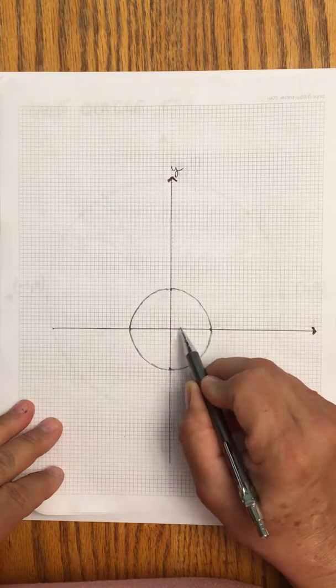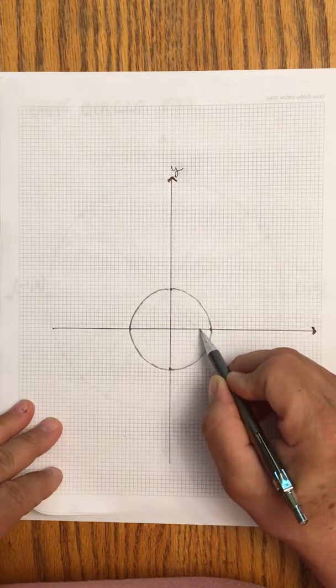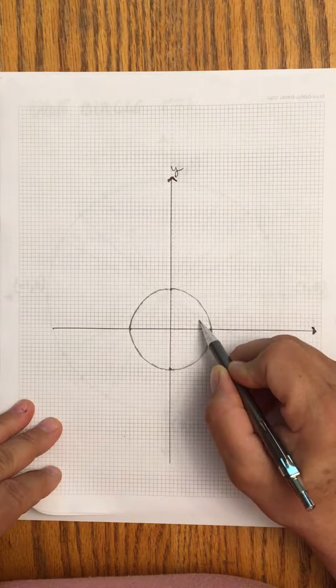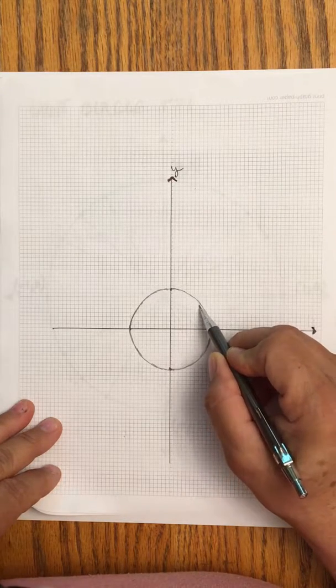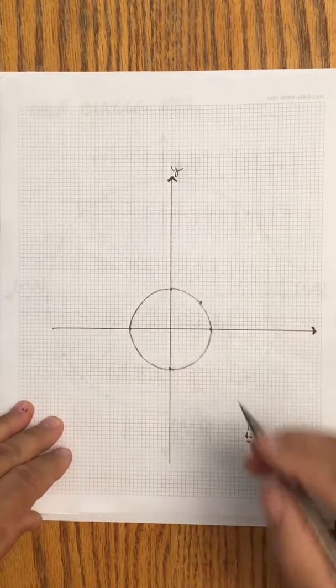So I'd go 0.1, 0.2, 0.3, 0.4, 0.5, 0.6, 0.7, and just a little more than that. And then 1, 2, 3, 4, 5, 6, 7. I'm a little off because I drew this circle freehand. But that would be it.